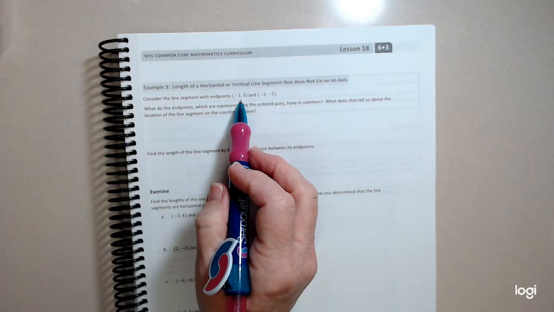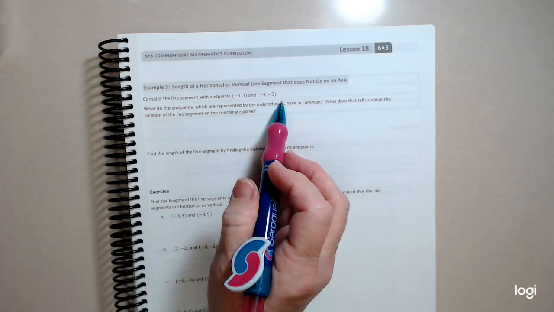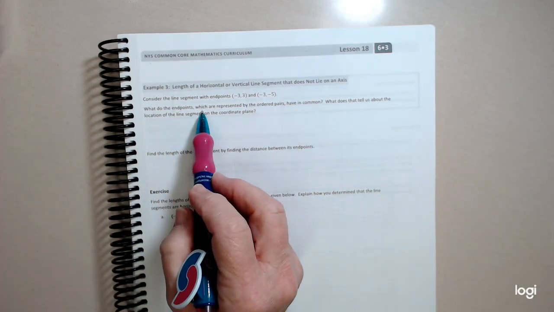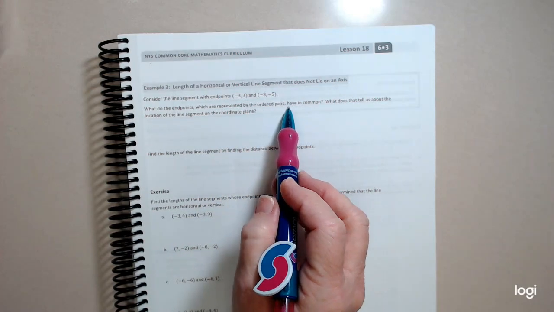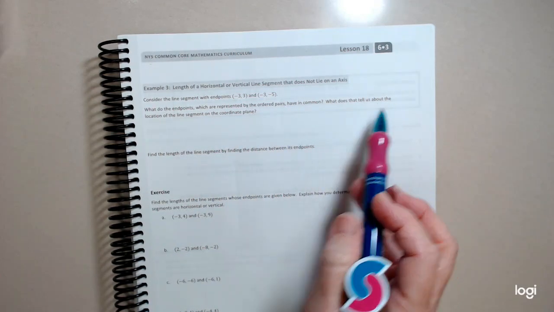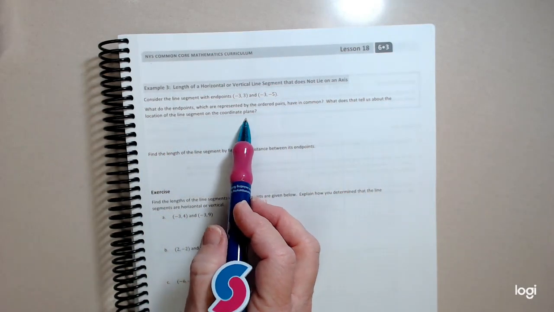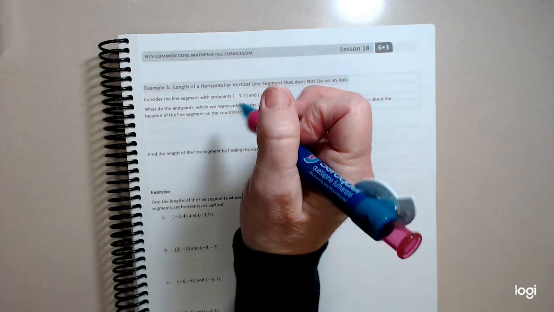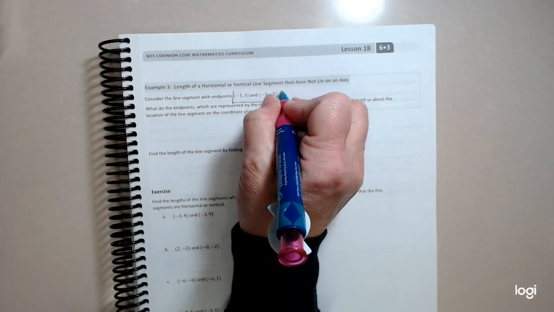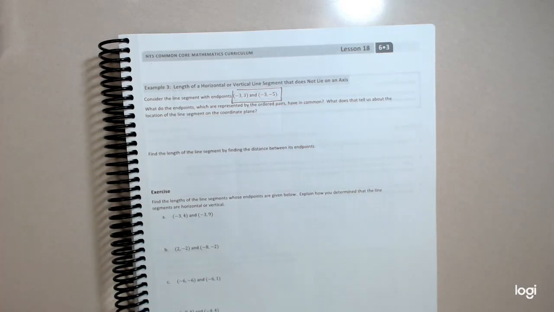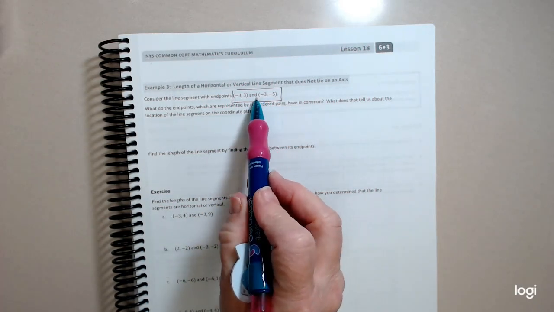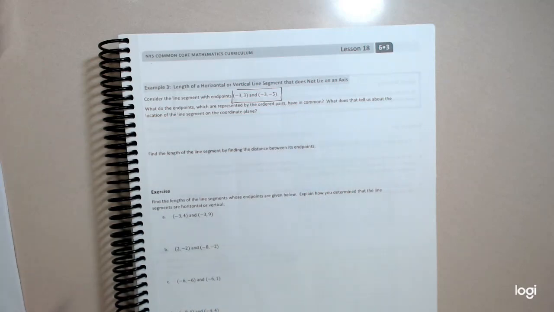Example 3. Consider the line segment with endpoints -3, 3 and -3, -5, sorry. It says, what do the endpoints, which are represented by the ordered pairs, have in common? What does that tell us about the location of the line segment on the coordinate plane? So look very carefully at our ordered pairs, and what can you tell me they have in common? Well, if you look carefully, they both have the same x-coordinate of -3.